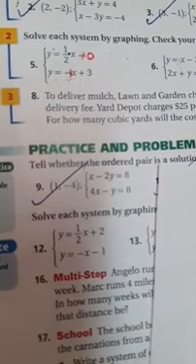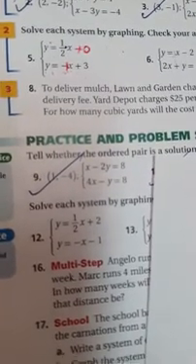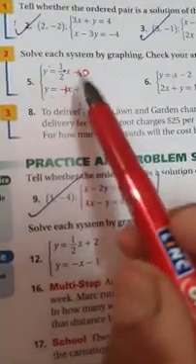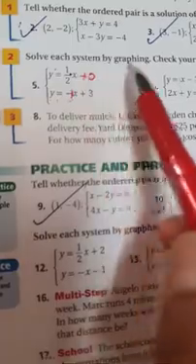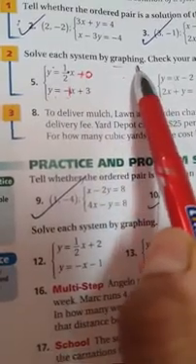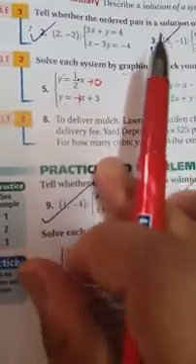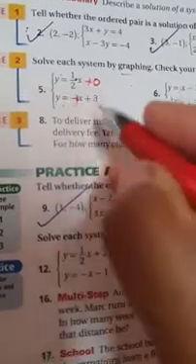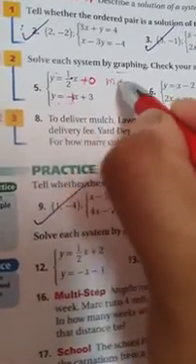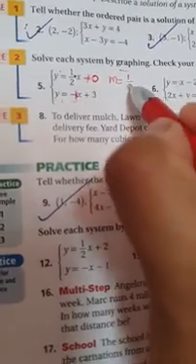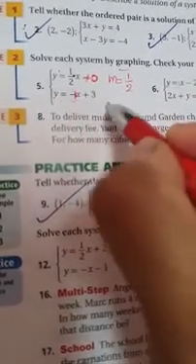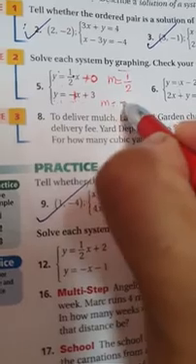It's confusing because it's the first question, so you need to just concentrate, that's all. Always make sure your equations are in y = mx + b, because that will make our graphing easier. Okay, now here what is m? First let's write the slope. So m is 1/2. Here the m is -1.